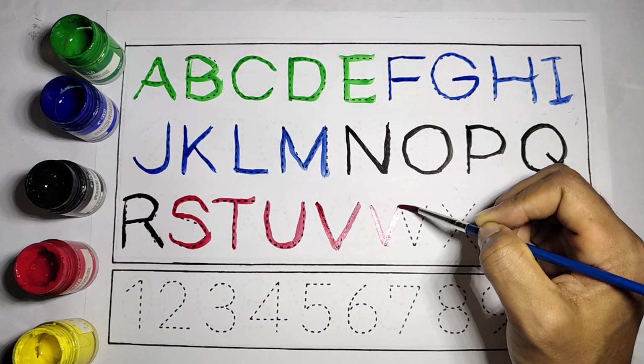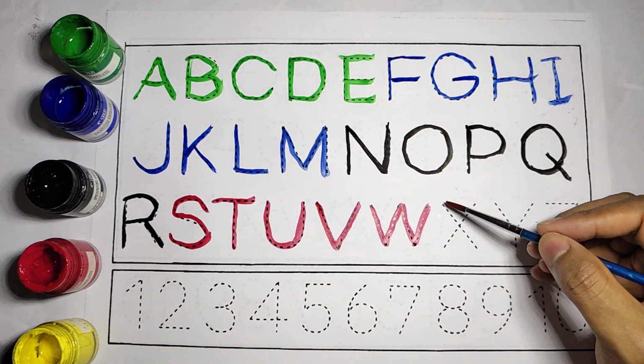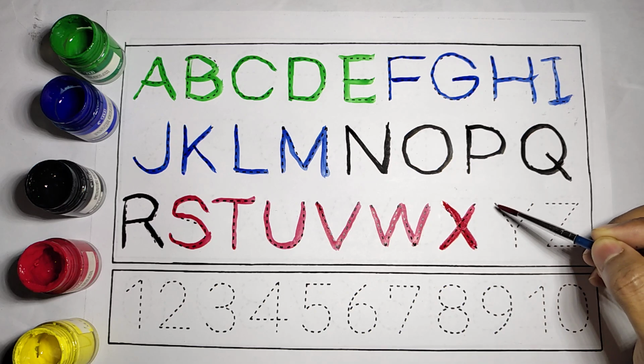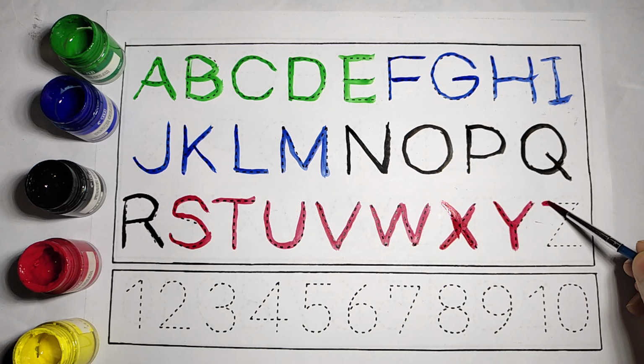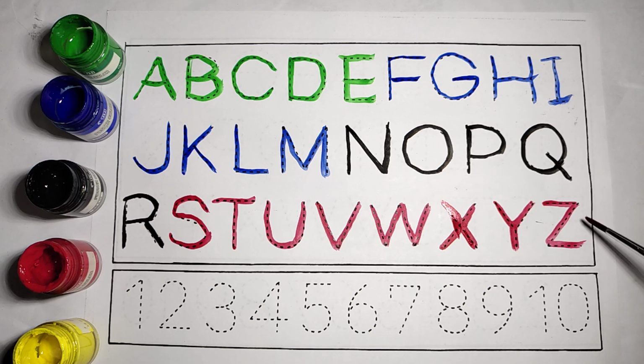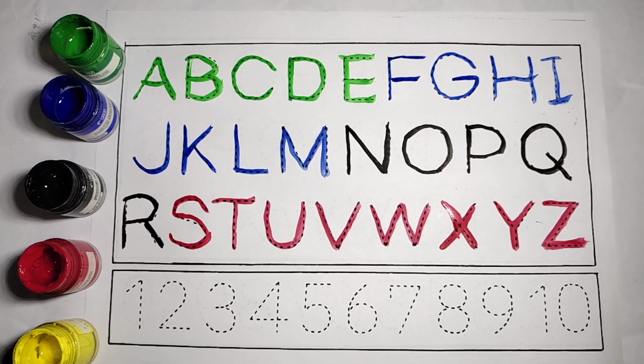The next one is W. Now we draw the letter of X and the next one is Y. And now we draw Z. Z for zoo, Z for zebra.